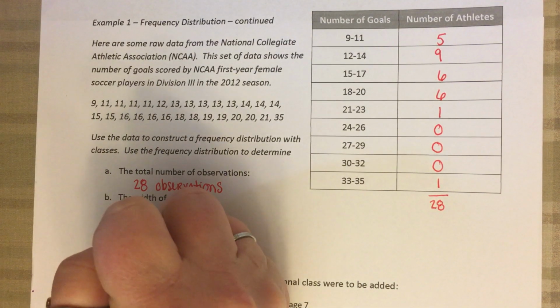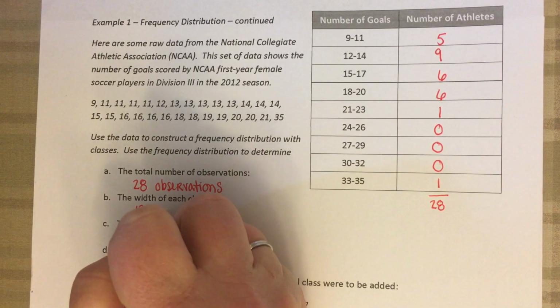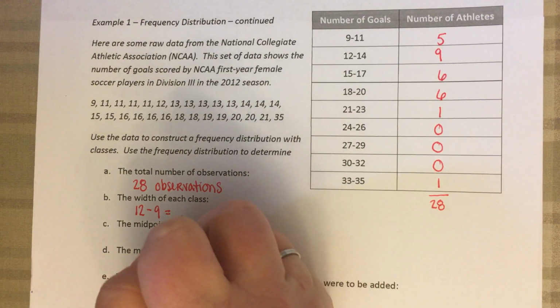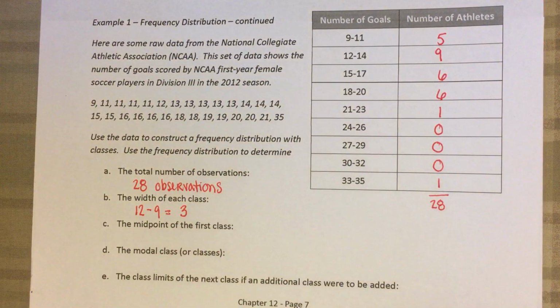So 12 minus 9 using these lower limits gives us a class width of 3. And if we think about that, that should make sense. If we count 9, 10, and 11, that's 3 numbers. So we have 3 numbers that are contained in that class. That is our class width.